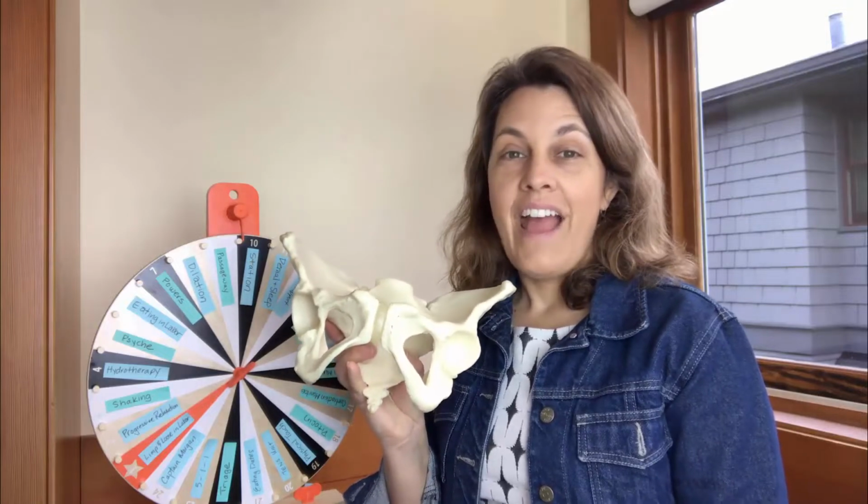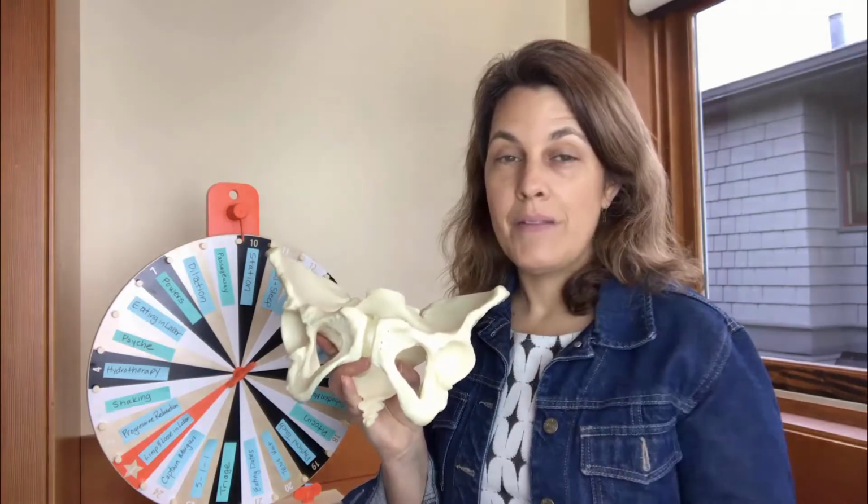So I encourage you to ask that when you get a vaginal exam, and find out how low your baby is and how baby's progressing.